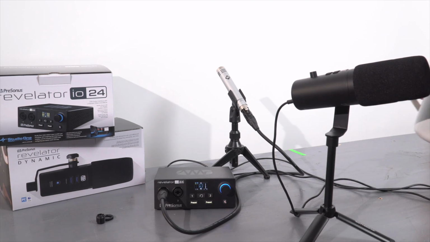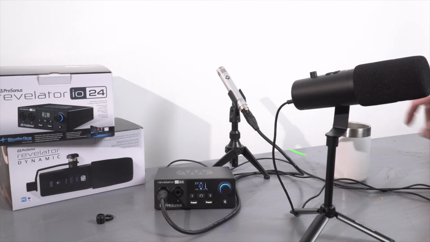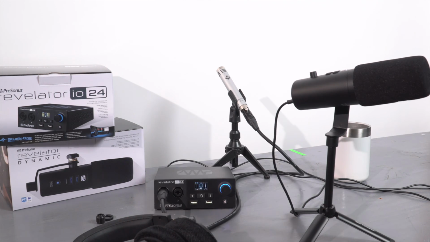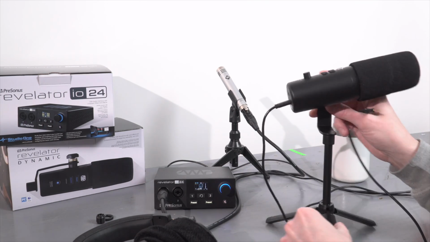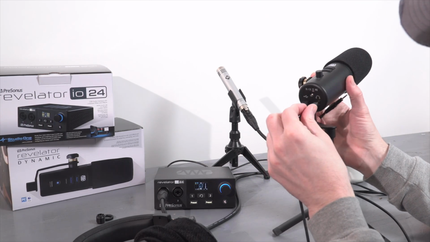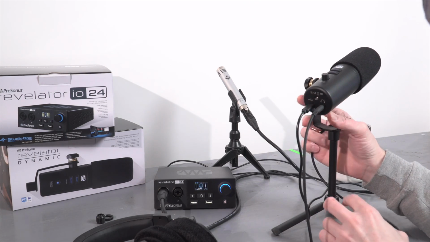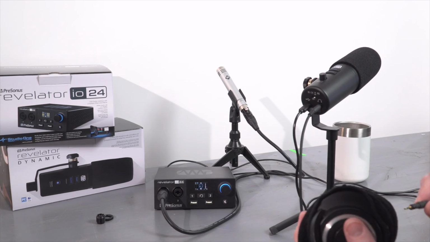I found the Revelator Dynamic to be a very usable microphone. This is the microphone right now on the Broadcast Basic setting with the high pass filter moved up to 80 Hz and the gate turned off. The presets are a tiny bit aggressive, maybe specifically in how the gates are set, and the compressor and limiter settings may not be ideal for how much gain you apply to the mic input, but they are a starting point.